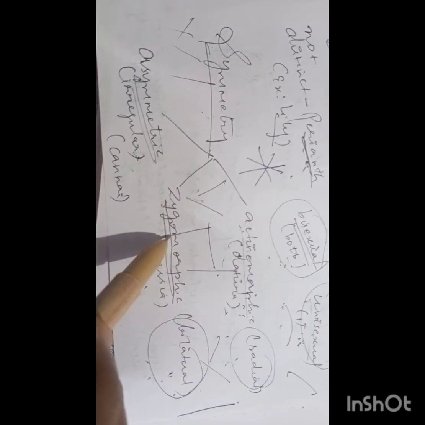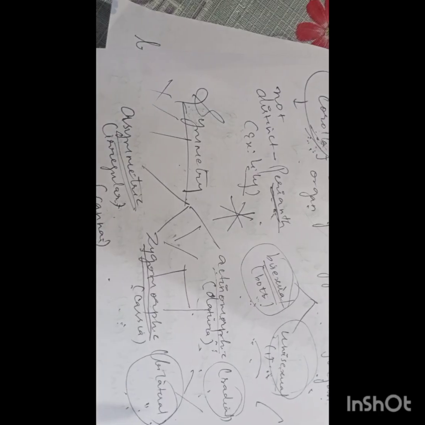And if you cut in any plane but you are not getting two equal halves, that kind of symmetry is known as asymmetric, that is irregular. Example kanna. So if you are getting equal halves by cutting in any direction, that is actinomorphic. If you are getting equal halves by cutting in only one direction, that is zygomorphic. If you are not getting any equal halves at all, that is asymmetric.